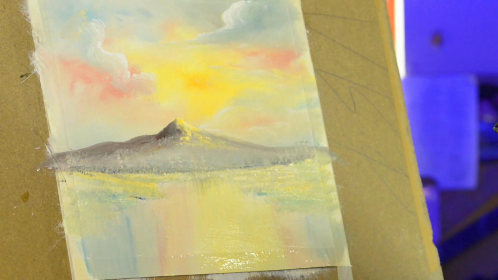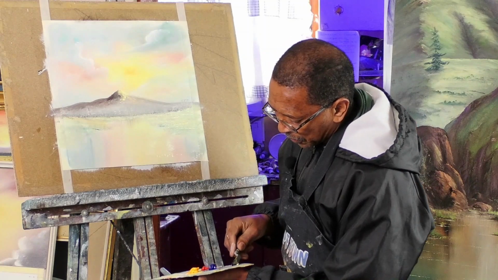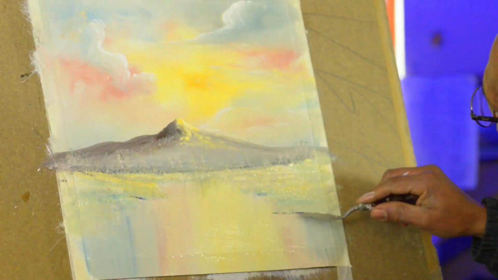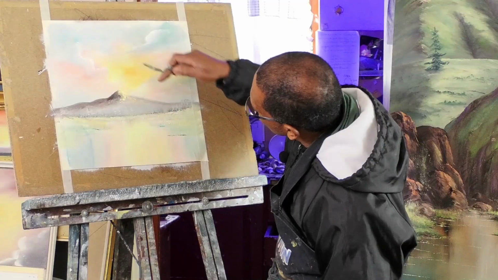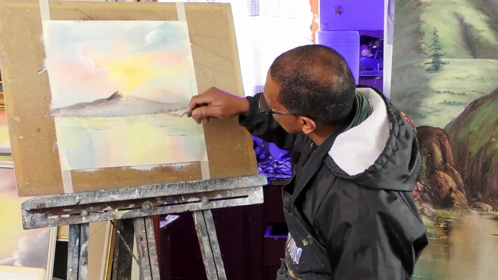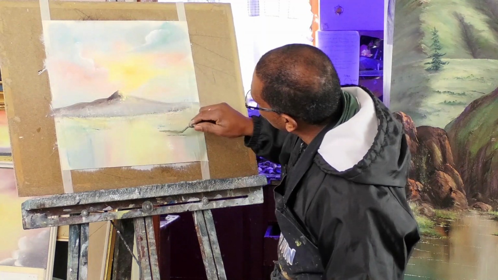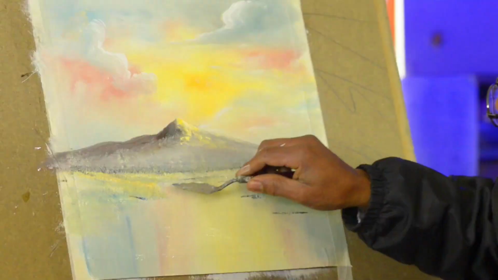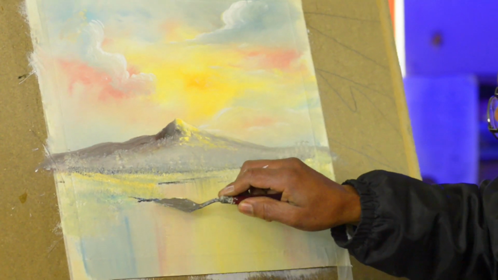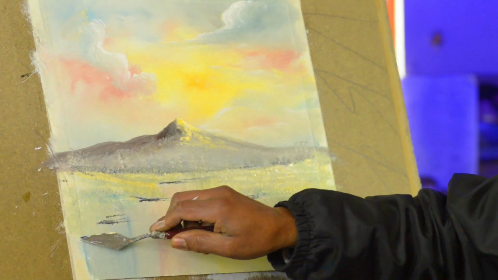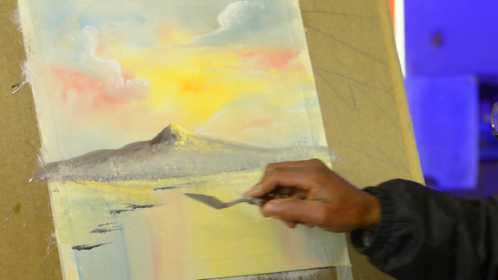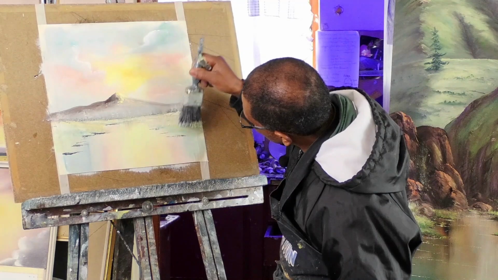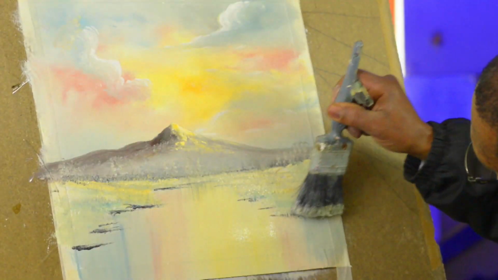Okay. And with the same color that I used for the mountain, remember what we want is uniformity. So the color you have here, you need to find somewhere else in the painting, so that the painting has a uniform shade about it. Okay. There. And this we touch ever so slightly.